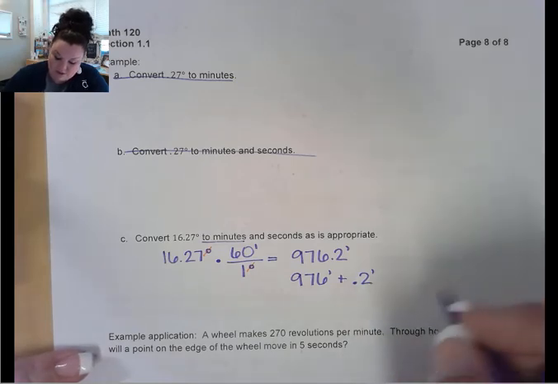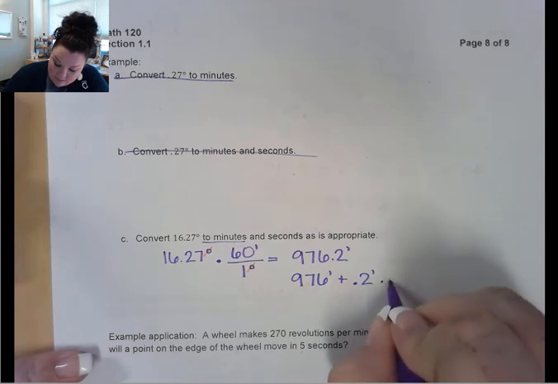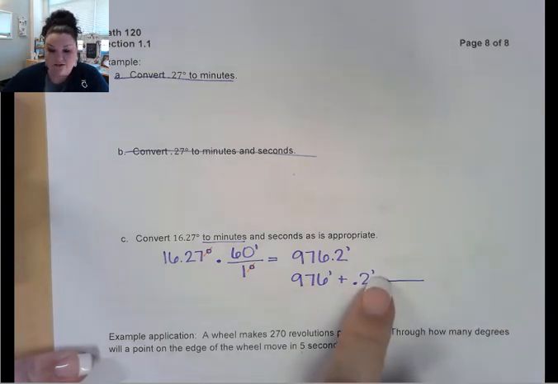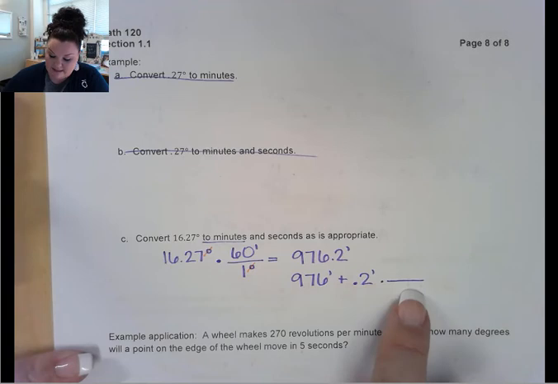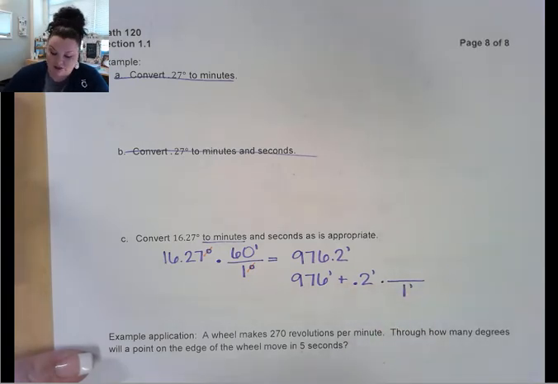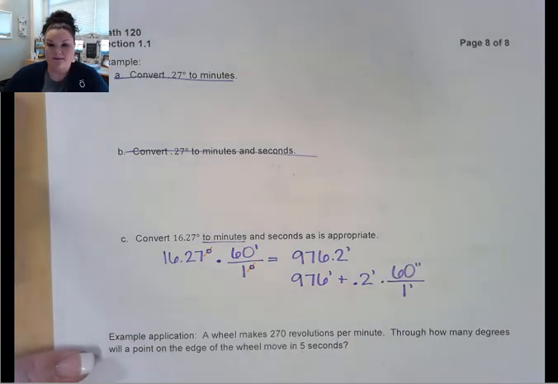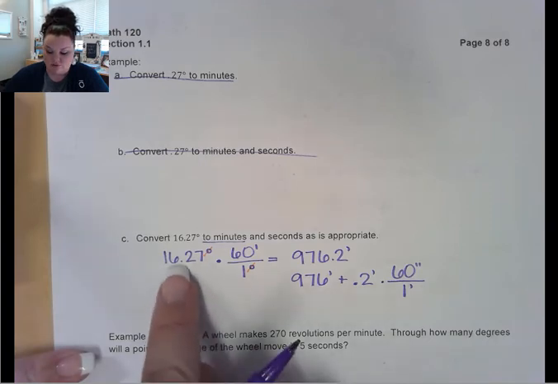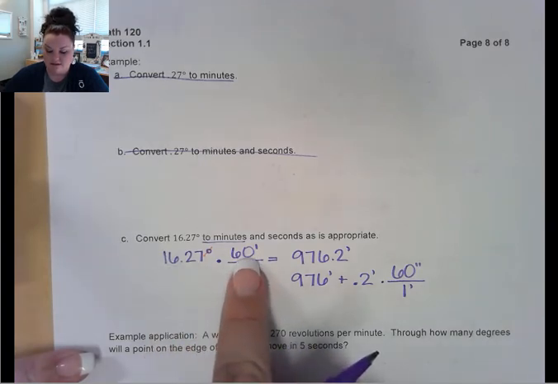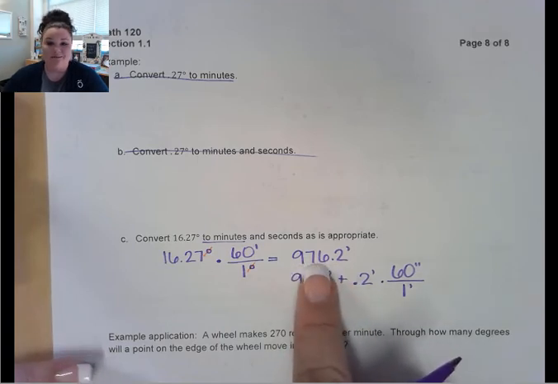To change this into seconds, I'm going to multiply by a ratio that will cancel out the minutes. So minutes needs to be on the bottom. So in 1 minute, I can change that into 60 seconds. Is everybody kind of okay with me? I changed degrees to minutes. And if I would have just come out with a nice, pretty number, like say 978 minutes, I'd be done.